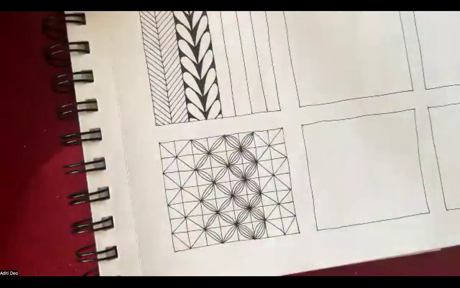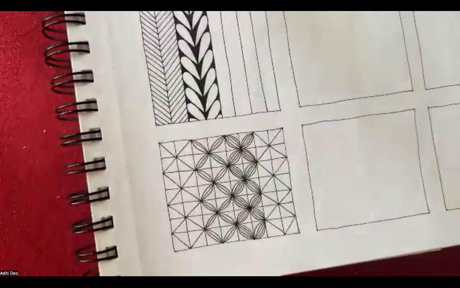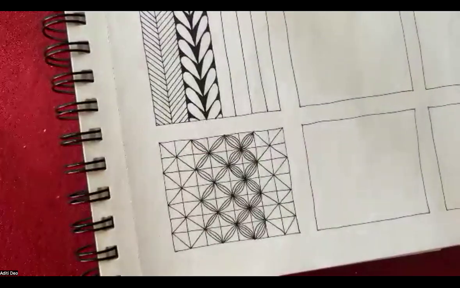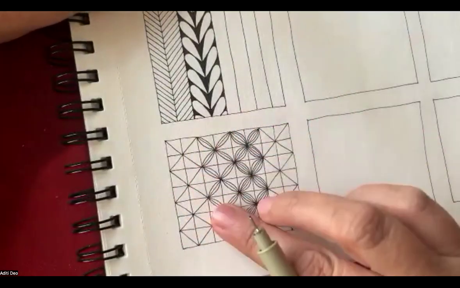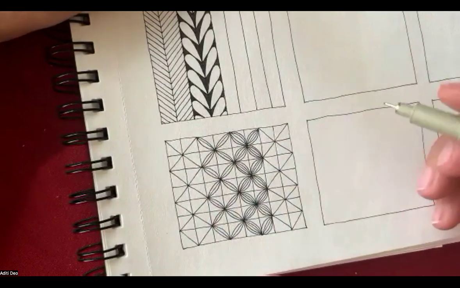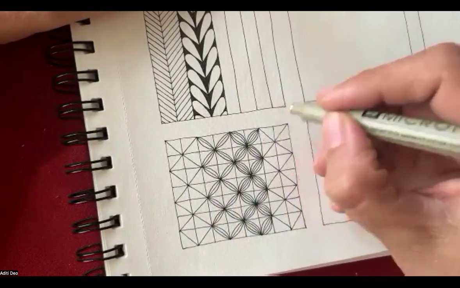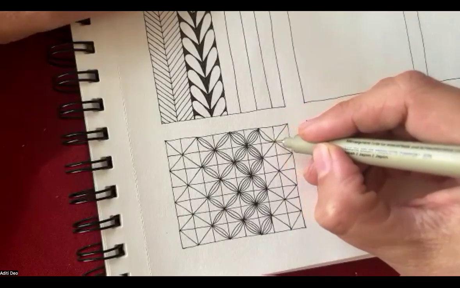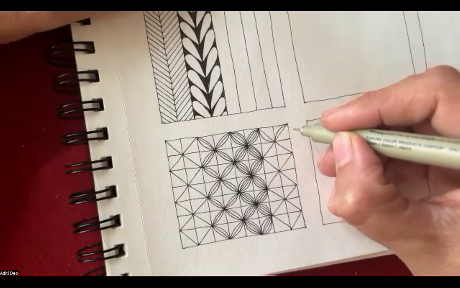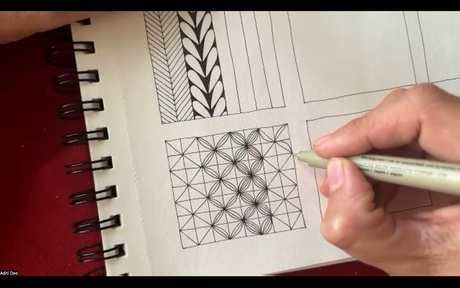All right, now for the next one, you can do something like maybe a corollary of this, or you can do something like this. How about let's try making only half of the curve so it starts looking like a pinwheel.